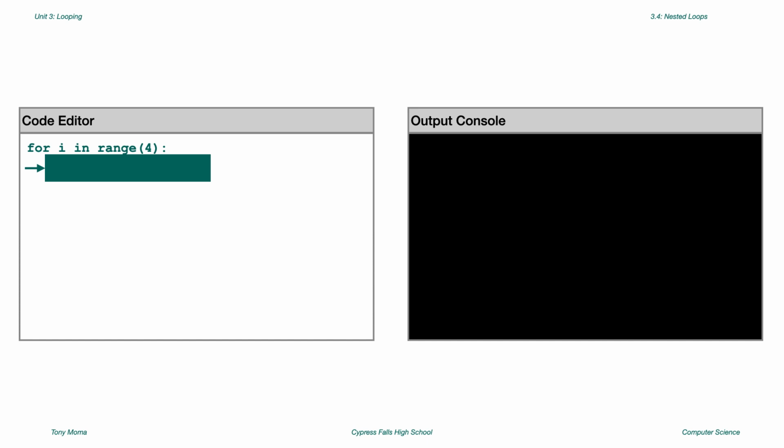So if, for example, we put a print method inside that box, then the print method will get executed 4 times. Turns out, we could also put a for loop inside that box, which in this case, that for loop would get executed 4 times.